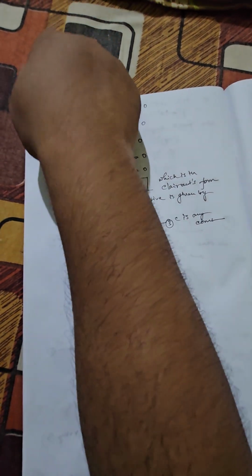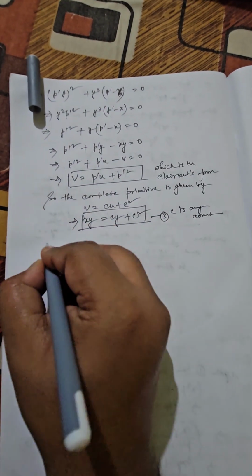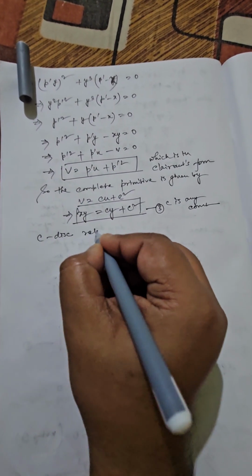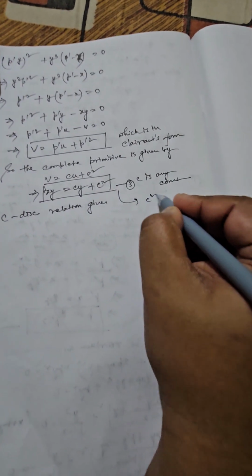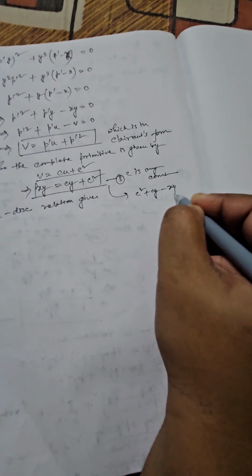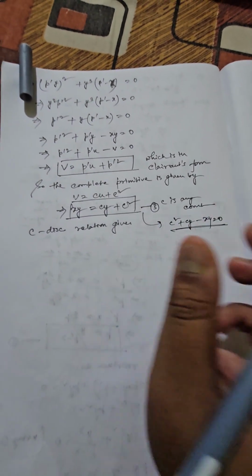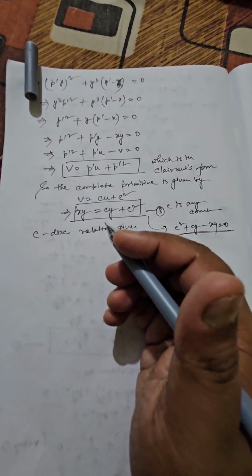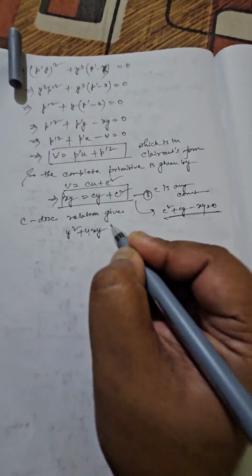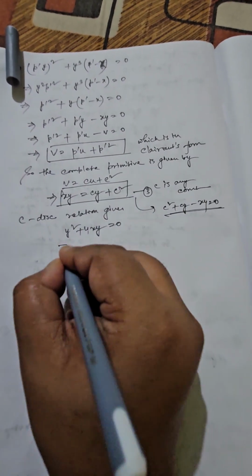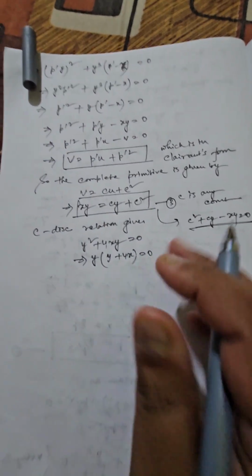Now clearly this is a quadratic equation in c. So c discriminant relation gives, you can consider this equation as like this. That means this is a proper quadratic equation in c. So you can find out the c discriminant relation. That is nothing but b square minus 4ac. So y square plus 4xy, that is equal to 0. So you can take y common, y plus 4x.